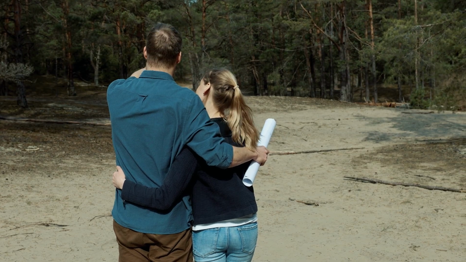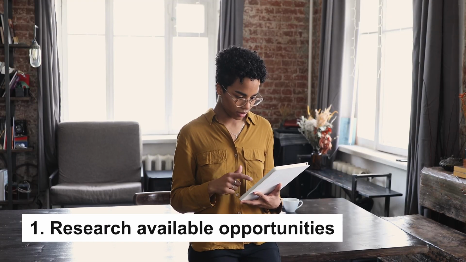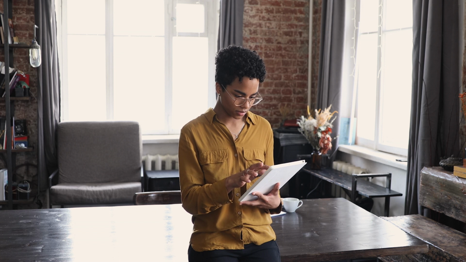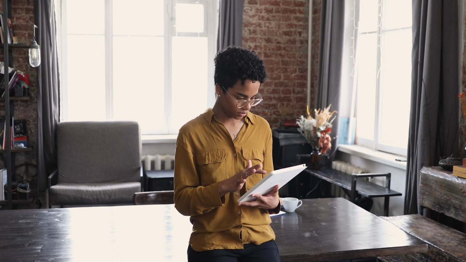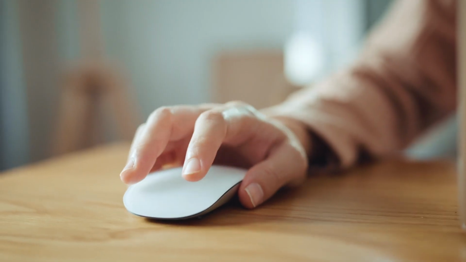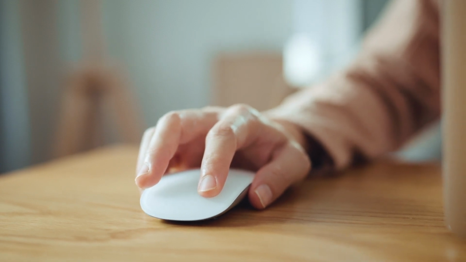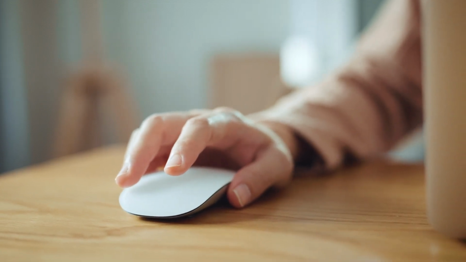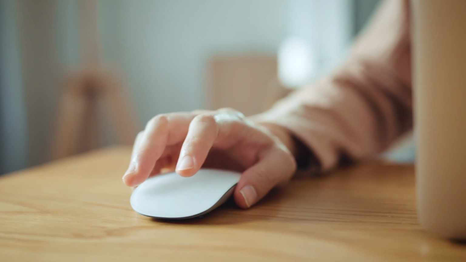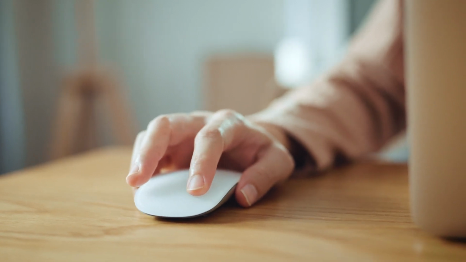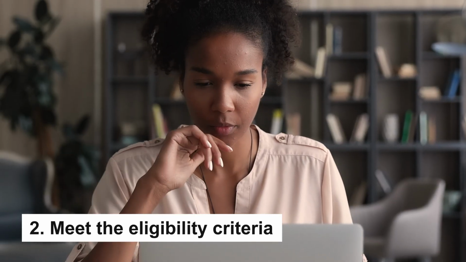Let's get started. 1. Research available opportunities. Before you can claim free land, you need to find out where such opportunities exist. Look for government programs, private landowners, or communities that may be offering free land to encourage settlement, business development, or restoration of abandoned properties. You can start your research by searching online, contacting local real estate agents, or contacting government agencies or municipalities.